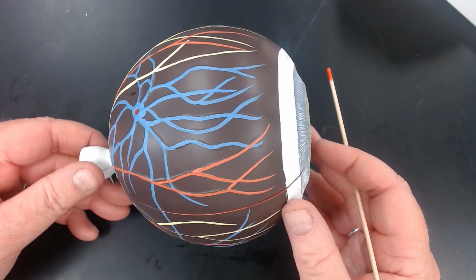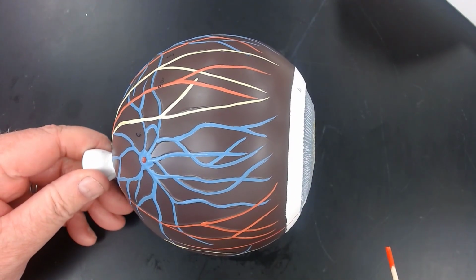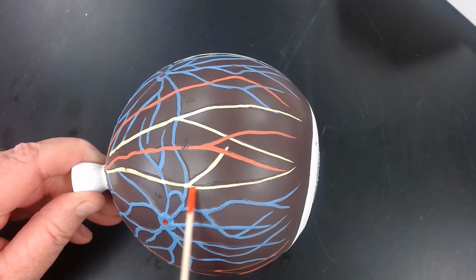The choroid coat is complete with ciliary nerves, shown in yellow.